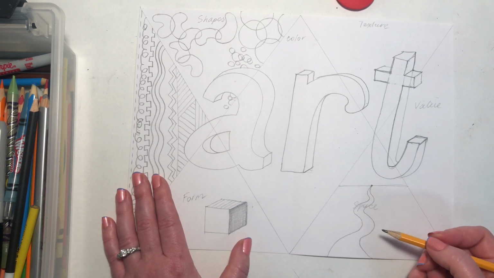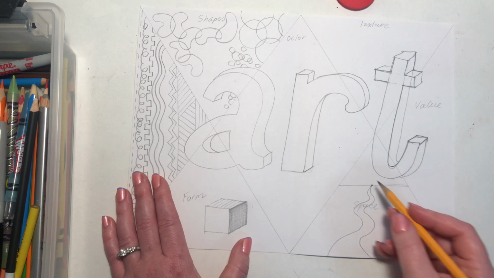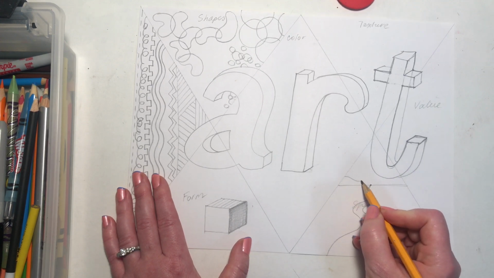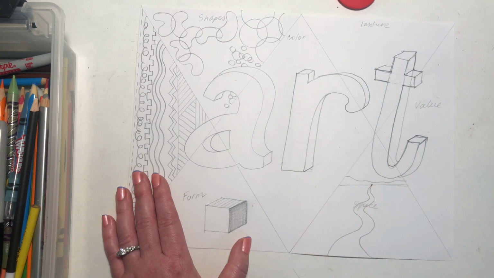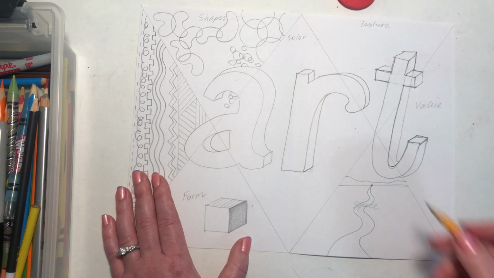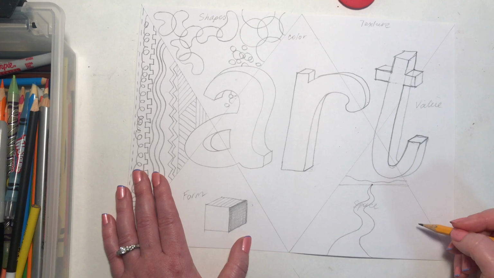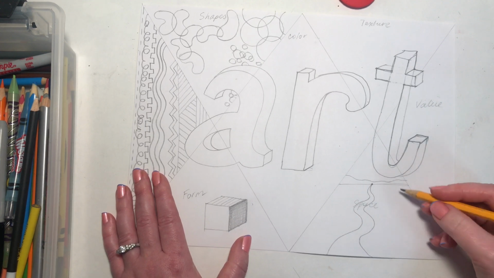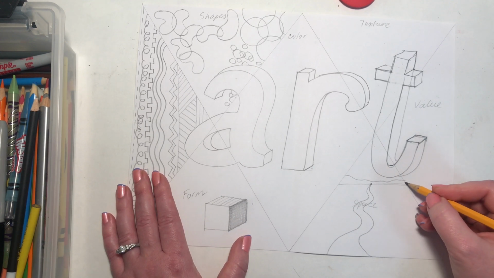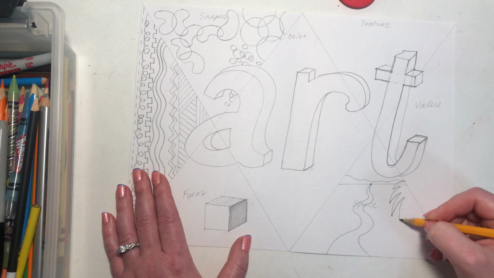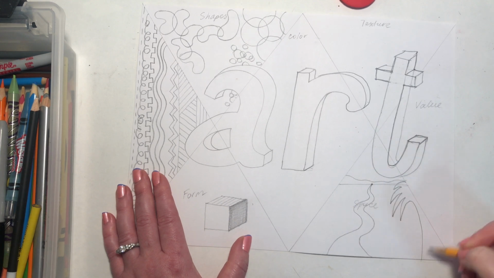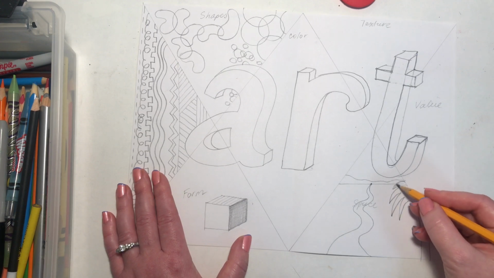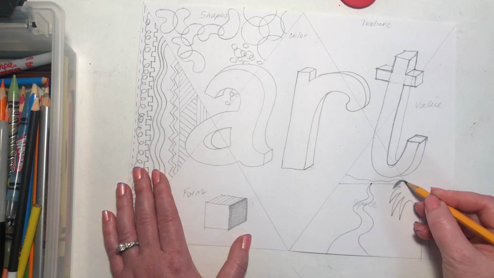So that's my river. Maybe I'll place some hills over there, very back. Maybe it's a river Nile, and then I will add some palm trees. This one is real close to me. It's going to be very dark.